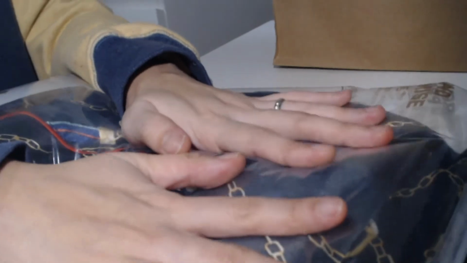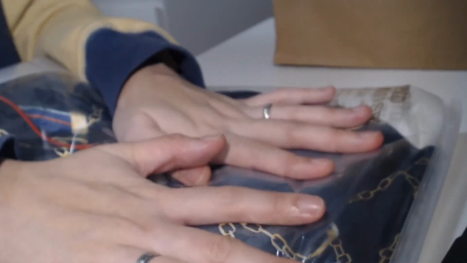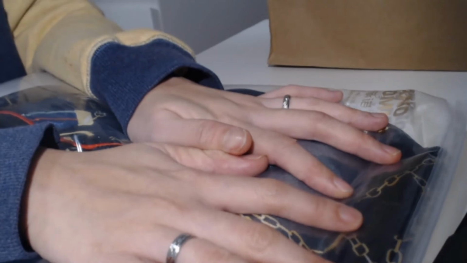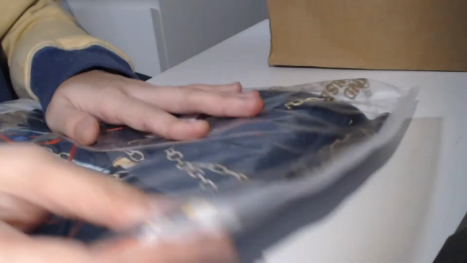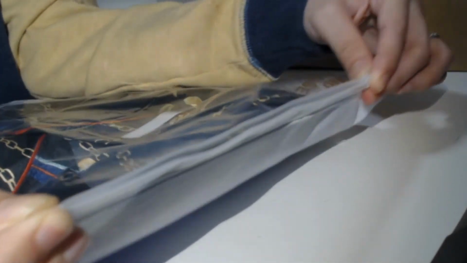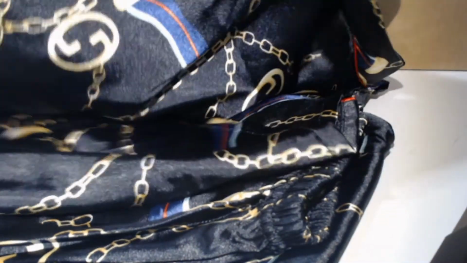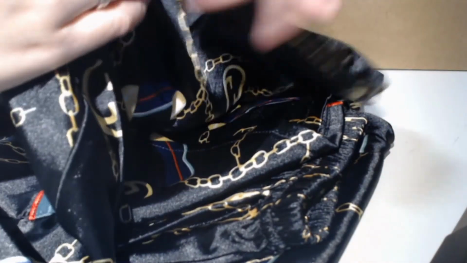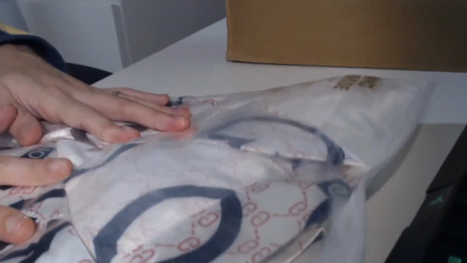So this is the package here. The cute note. So I have this black pajama. Let's just open it. And this is small. I like the texture. It's kind of silky. The second one, I like the color. I'm gonna open it.